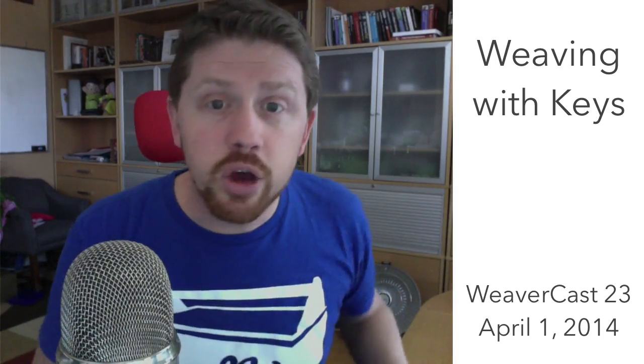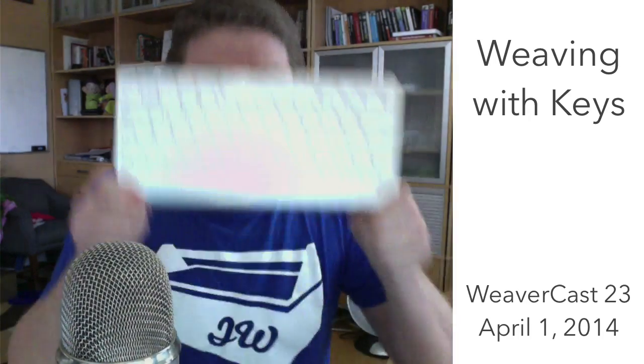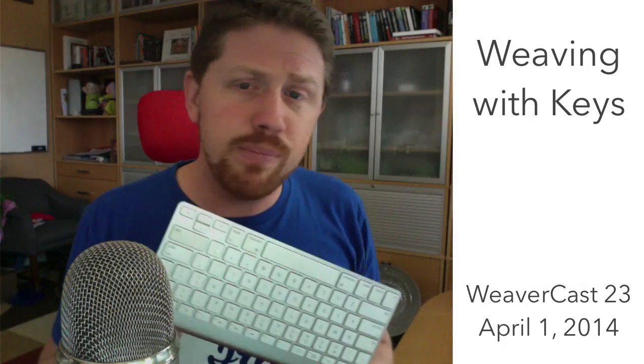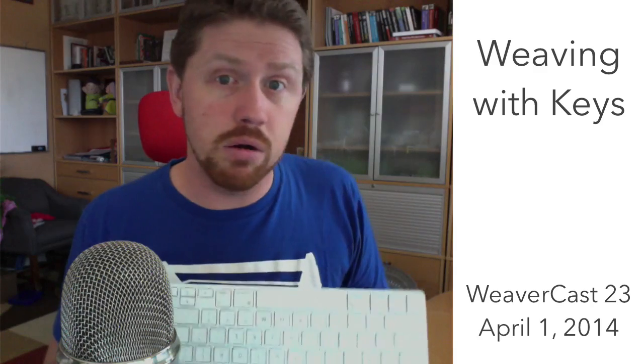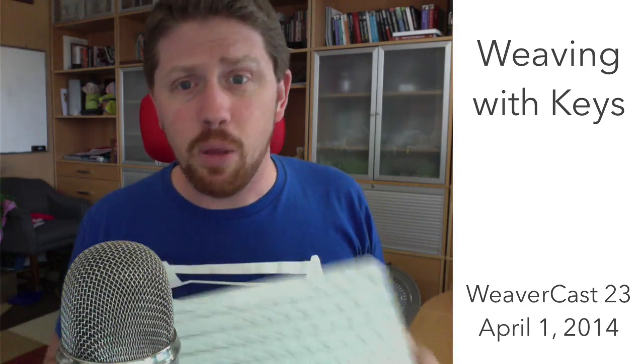So today, we are going to be going over the keyboard and basically how we can use the keyboard to effectively use RapidWeaver better, right? So we can help speed things up by memorizing a couple little keyboard shortcuts.